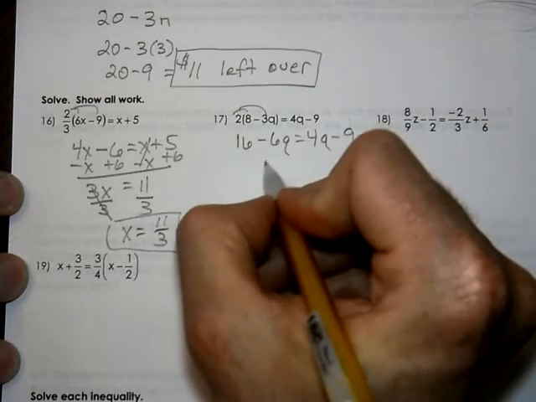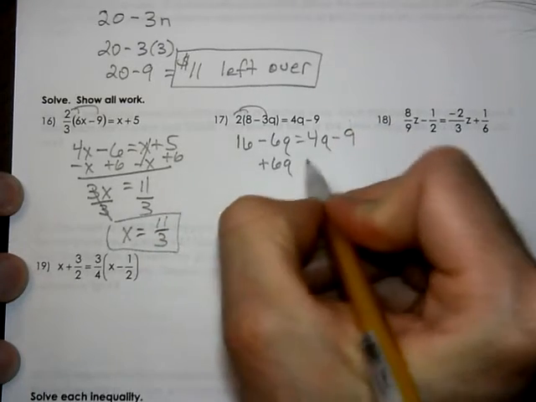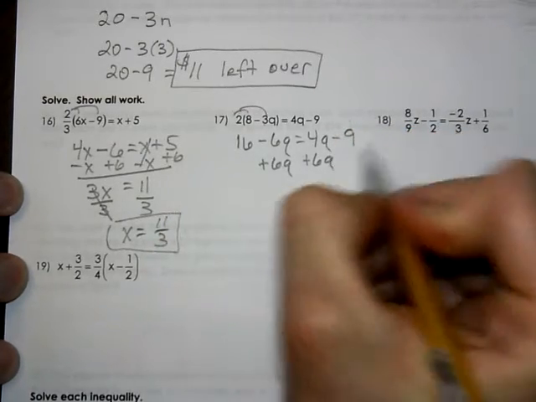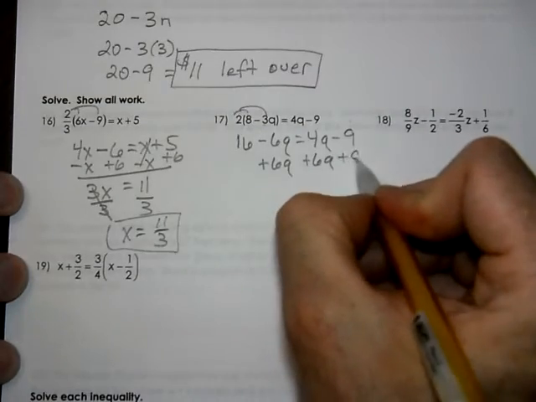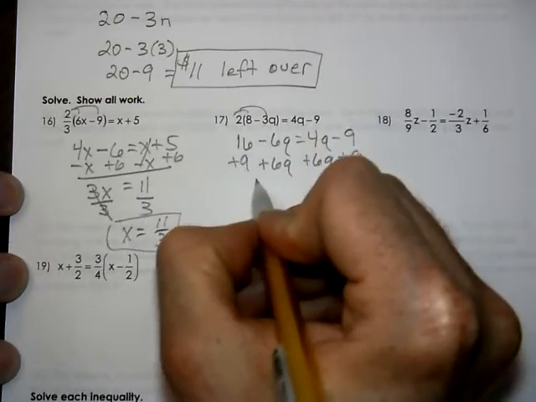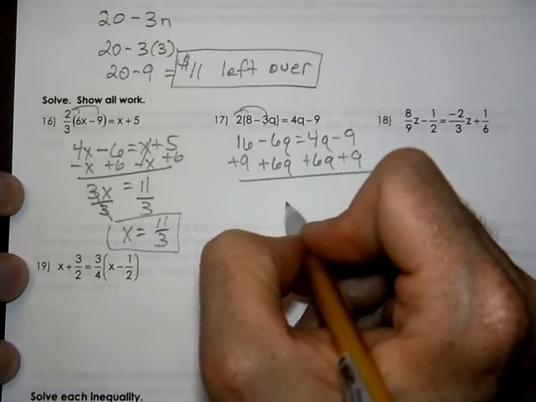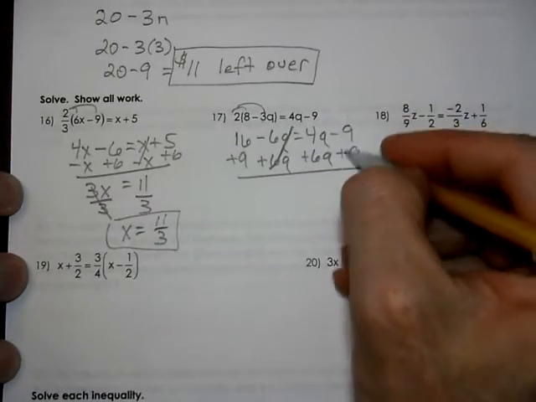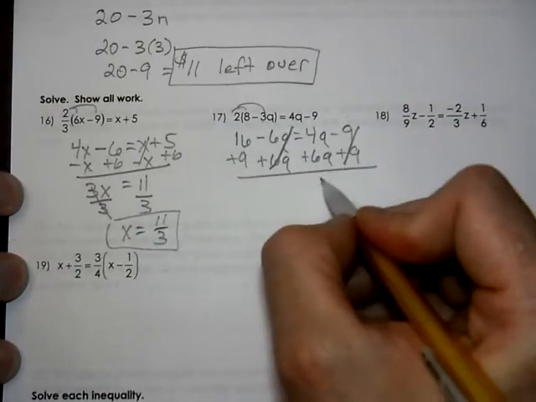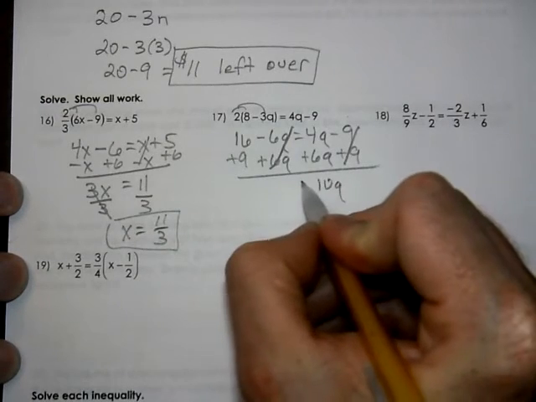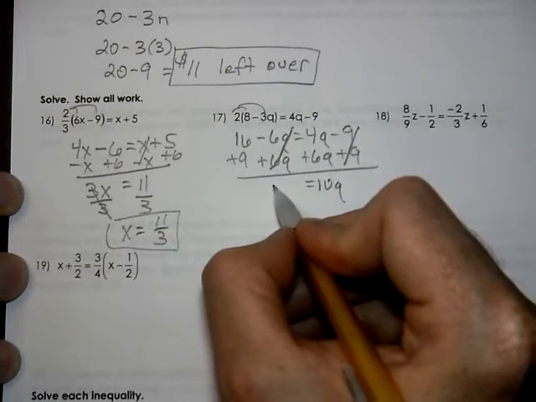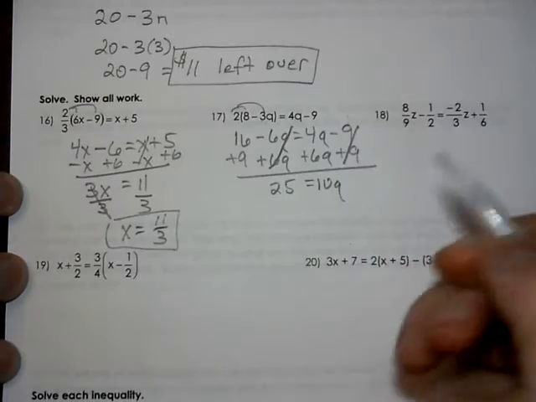And we collect our like terms, so 6Q, and add our 6Q. We're going to add 9 to the other side. So these would cross off and those would cross off. That would leave us with 10Q. And on this side we're going to be left with 25.